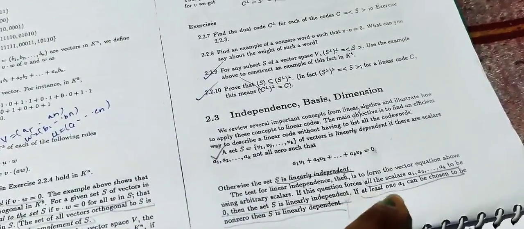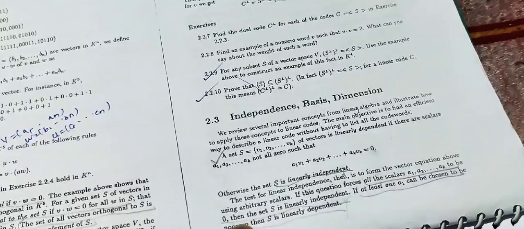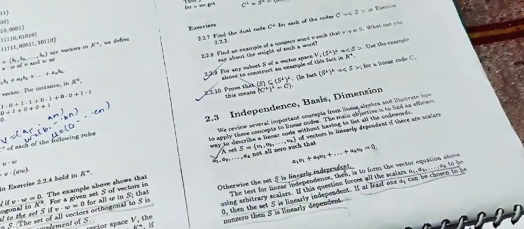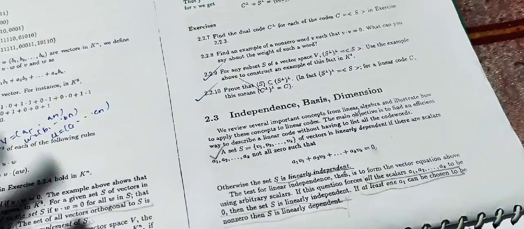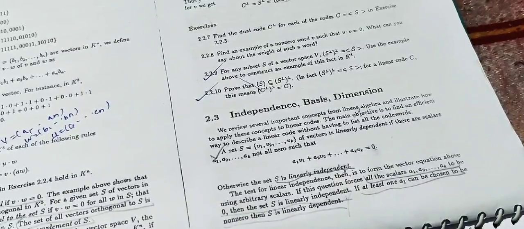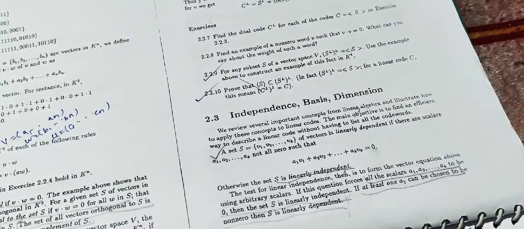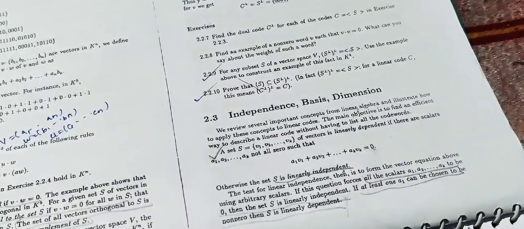Next, same thing. If the scalars A1, A2, etc. Ak have to be 0, then the set S is linearly independent. If at least one Ai can be chosen to be non-zero, then S is linearly dependent. So, if A2, A3, etc. equal to 0 and A1 not equal to 0, that set is linearly dependent. Okay, so here is an example.